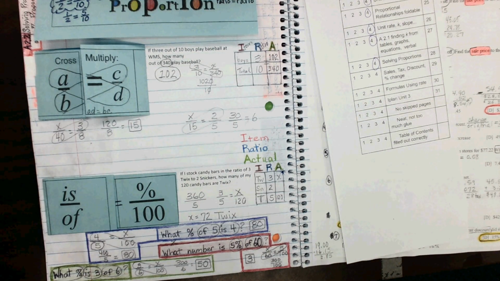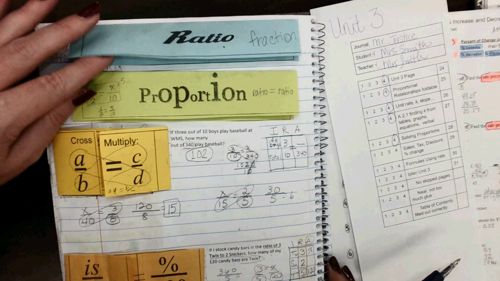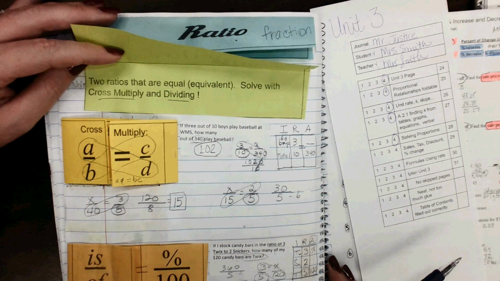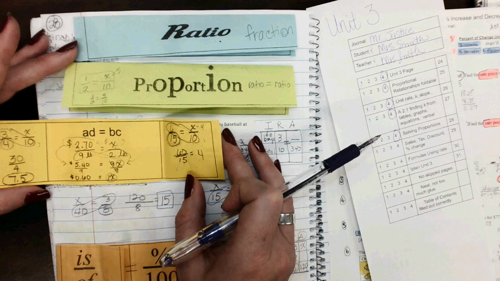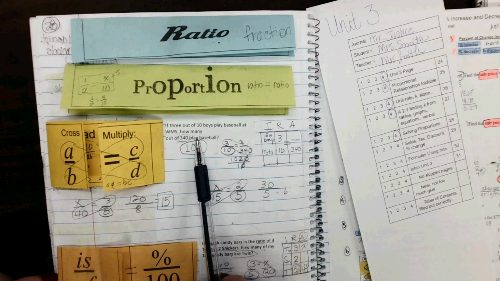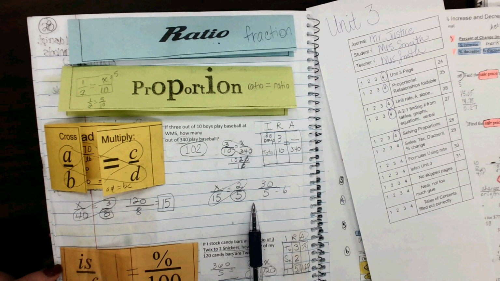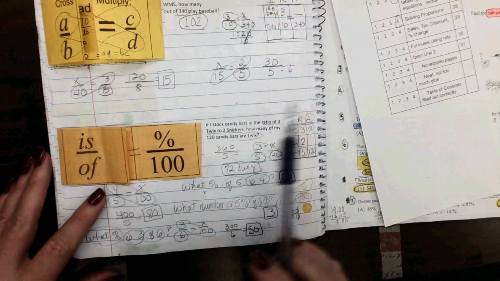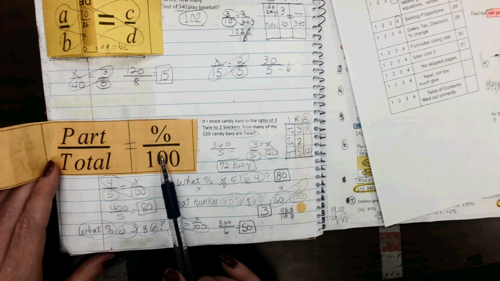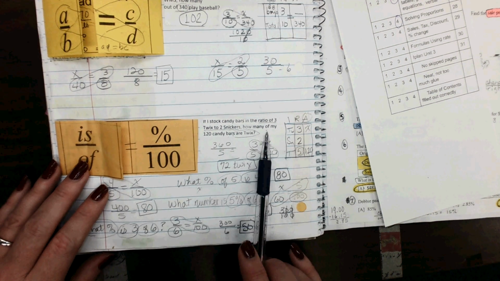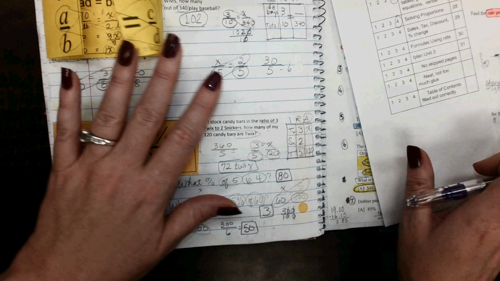Again, your page might look more simple like mine, but you should still have ratio, proportion, your cross multiply divide, word problem with IRA, and 2 additional support problems, and your percent proportion foldable with a word problem and several more examples.